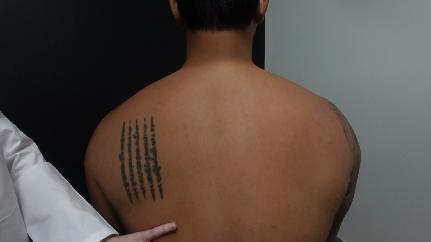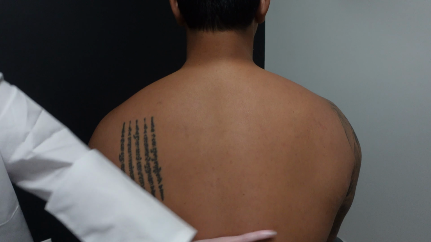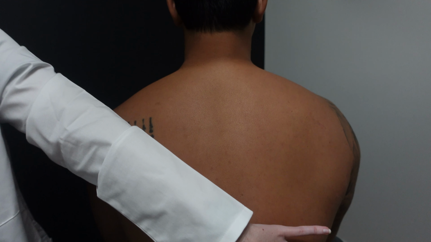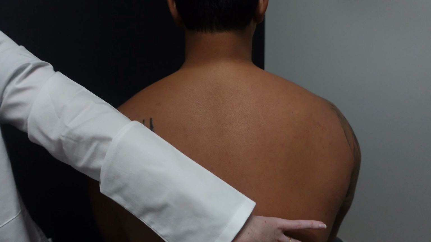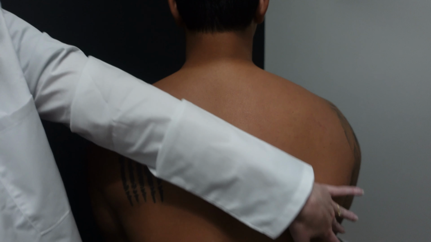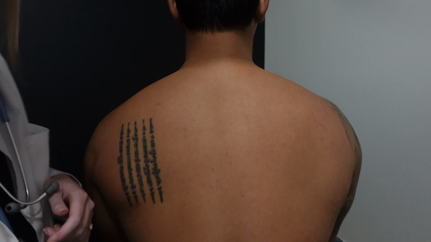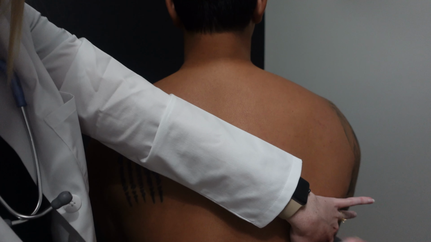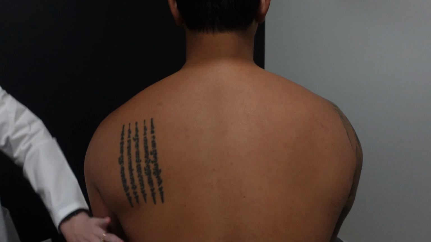You kind of just want to map out where the borders of those lungs are. And then we want to make sure that we're percussing laterally as well to hear those middle lobes. So we'll kind of go over to this side. And then the same thing over here.